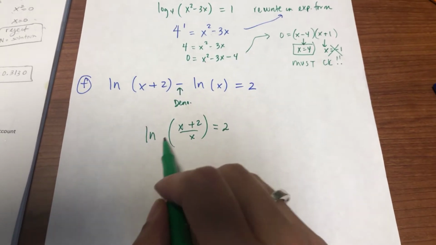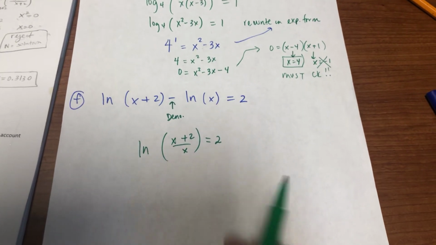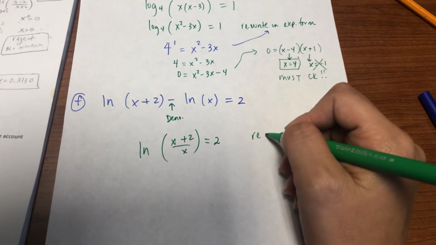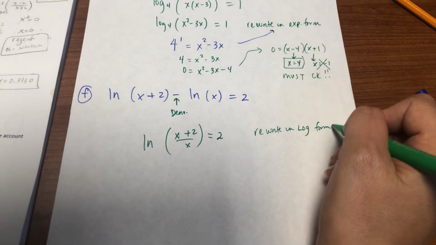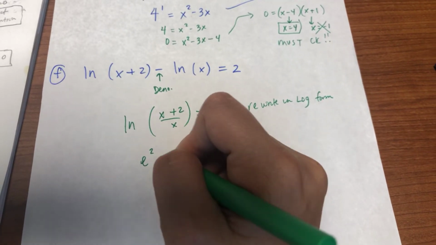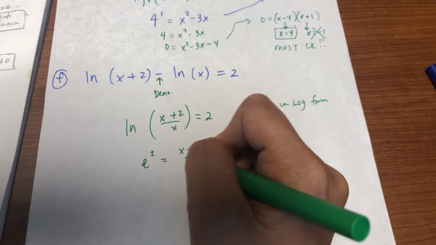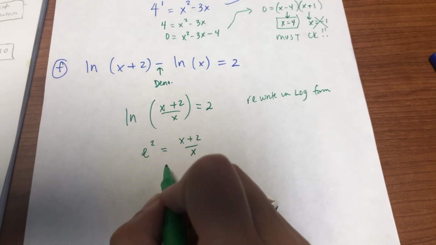Again, since we don't have natural log on the other side, we're not allowed to just set these two things equal. That's not how we solve this one. We must rewrite in exponential form. This one, of course, since it's natural log, we're going to use e. So this would be e to the second power equals x plus 2 over x. This one takes a few more minutes to solve, but we can do it.